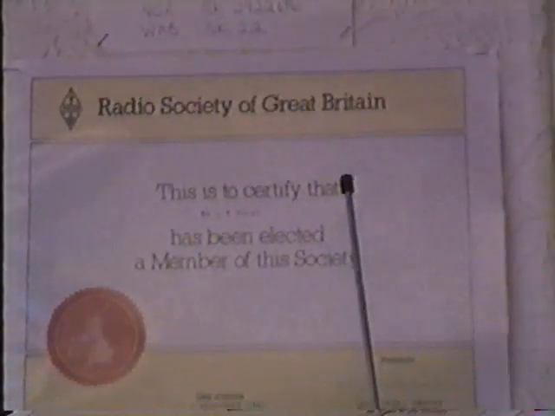Licensing conditions and transmitter interference. Operating procedures, practice and theory. There's that one. There's a Radio Society of Great Britain certificate there, as I'm a member of those. And my licence validation document, which states where I am, who I am, what my call sign is, etc.